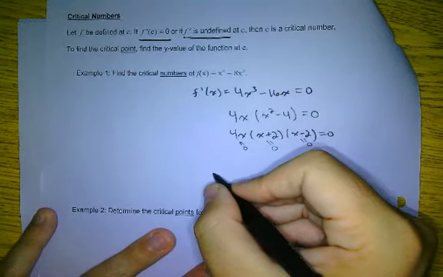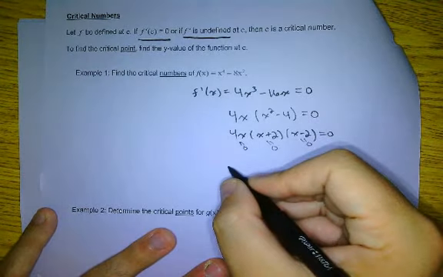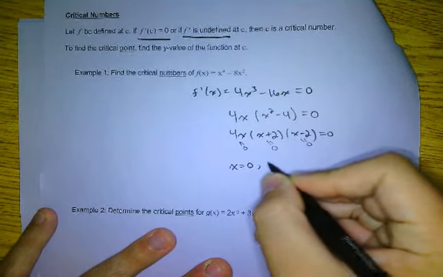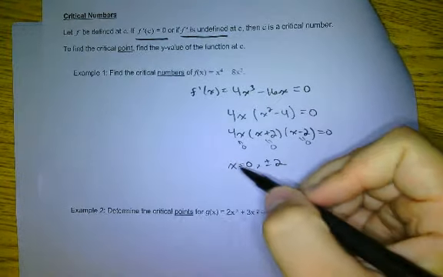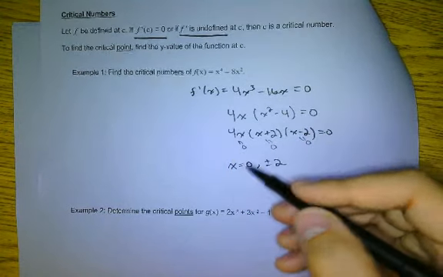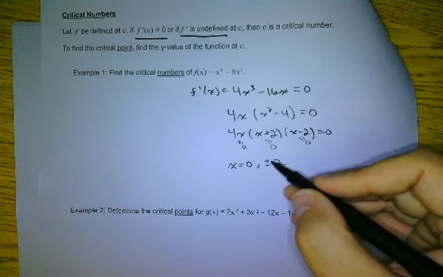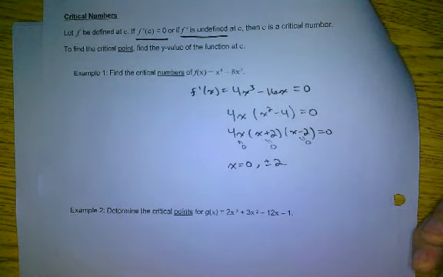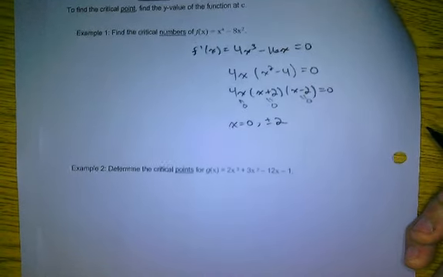And I'm going to get critical numbers, by the way. These want numbers, not points. So my critical numbers are x equals 0 and plus and minus 2. I do not need to plug this back in. I just wanted numbers. Did not want actual points. So these are where your critical value is going to happen, at x equals 0, at plus and minus 2. Okay? So that's how you find critical numbers.